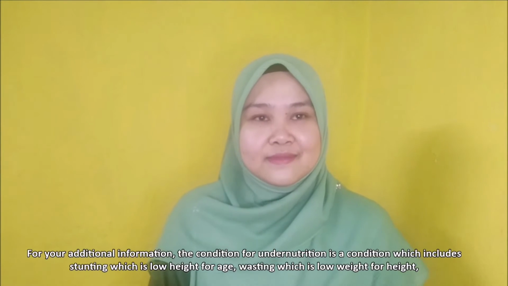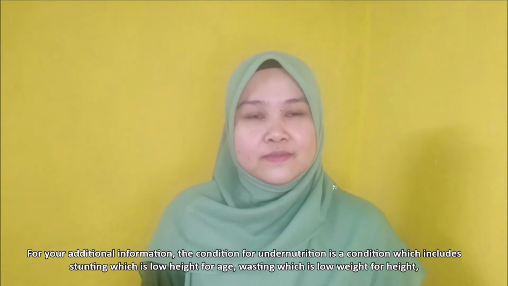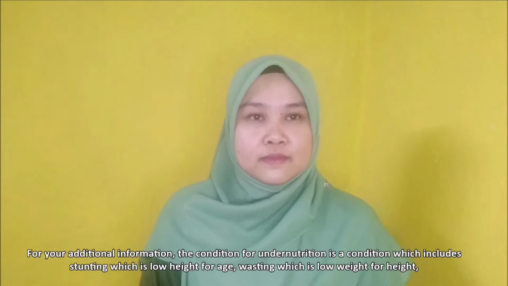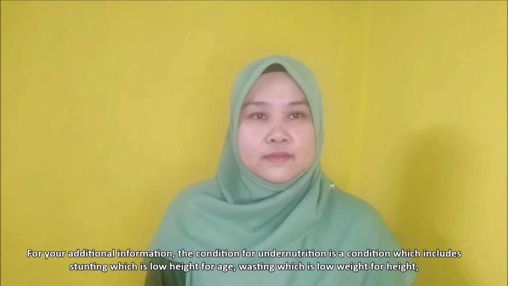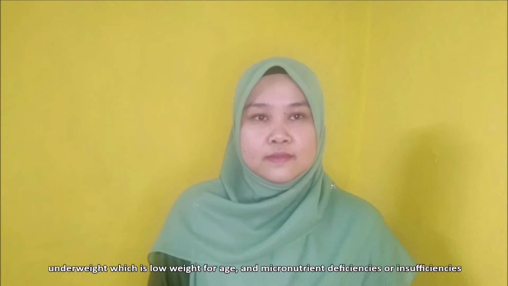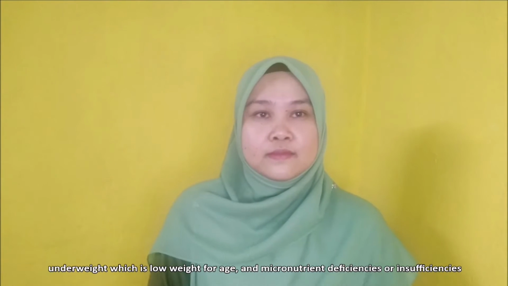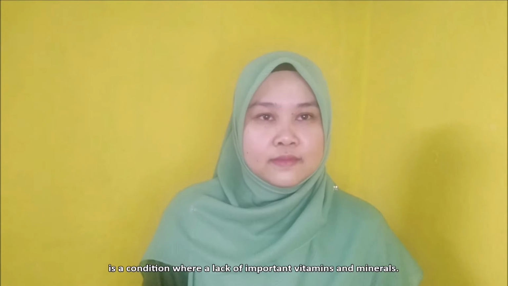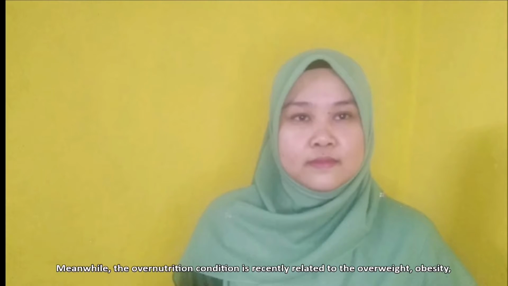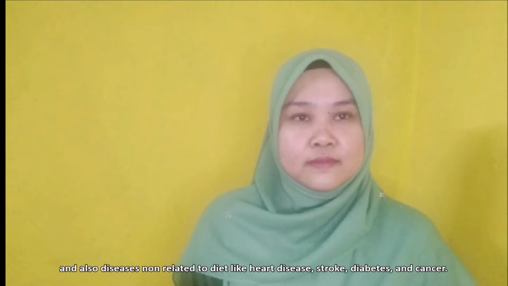For your additional information, undernutrition is a condition which includes stunting, which is low height for age, wasting, which is low weight for height, underweight, which is low weight for age, and micronutrient deficiency or insufficiency, which is a condition where there is a lack of important vitamins and minerals. Meanwhile, the overnutrition condition is related to overweight, obesity, and also diet-related diseases like heart disease, stroke, diabetes, and cancer.